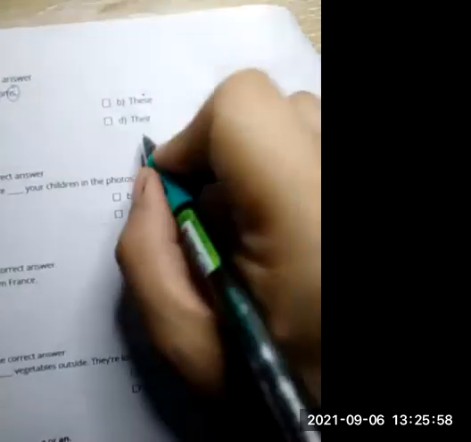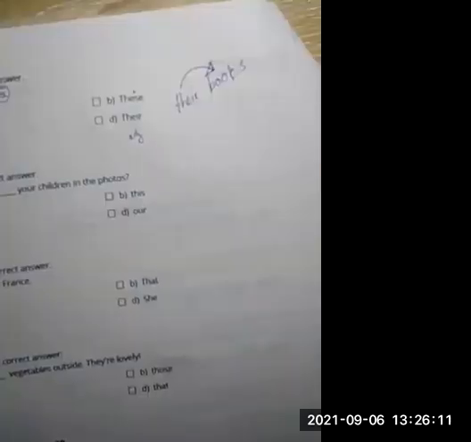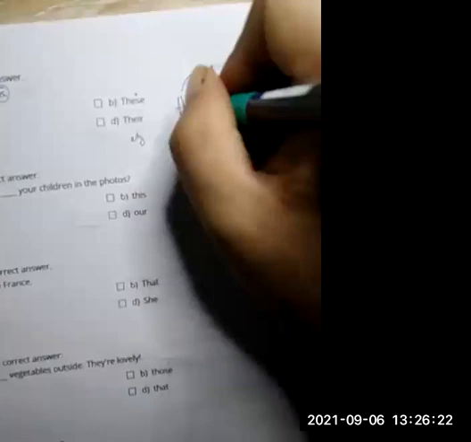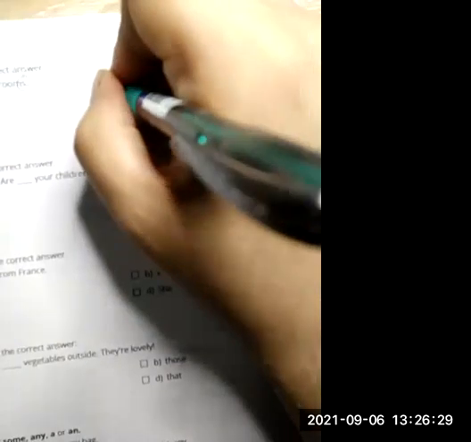For example, their books. There tells us more about the books: whose books are they? They are their books. So books is a noun, and this one must be an adjective. That cannot be that one. So it can only be letter B.